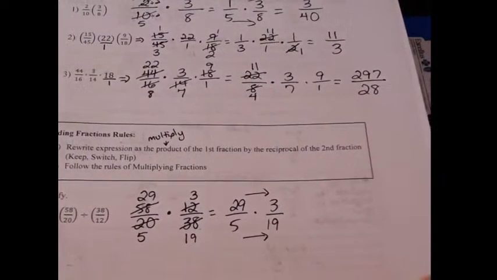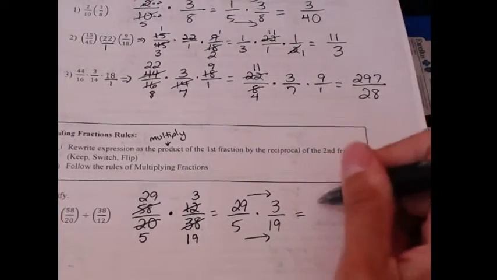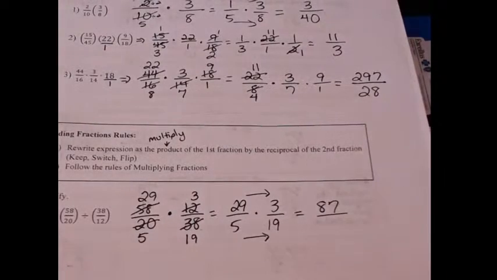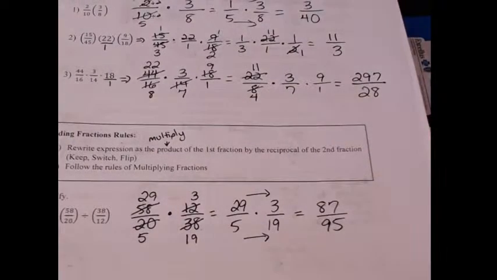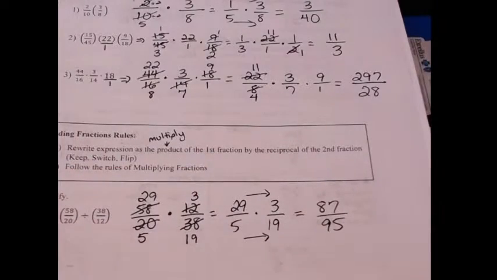So numerator times numerator over denominator times denominator. We have 29 times 3, which gives us 87, and we have 5 times 19, which is 95. If you have successfully and completely reduced up front, your answer will be completely reduced as well.